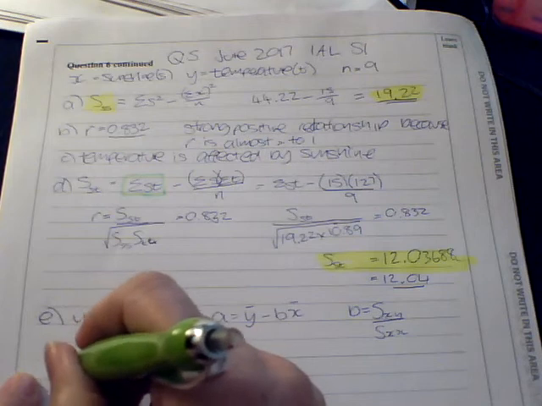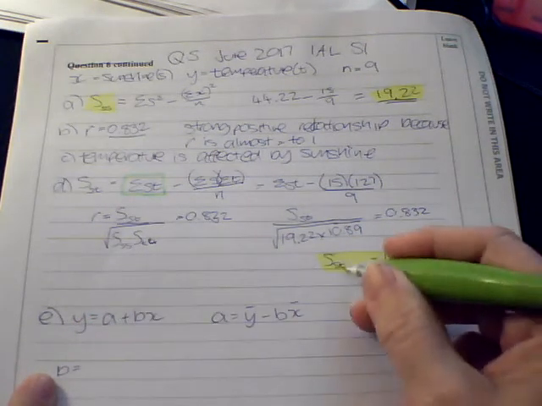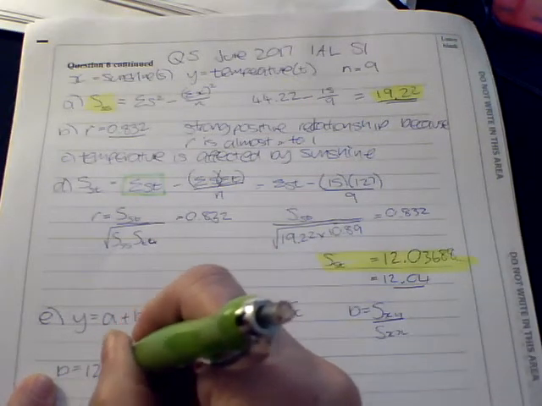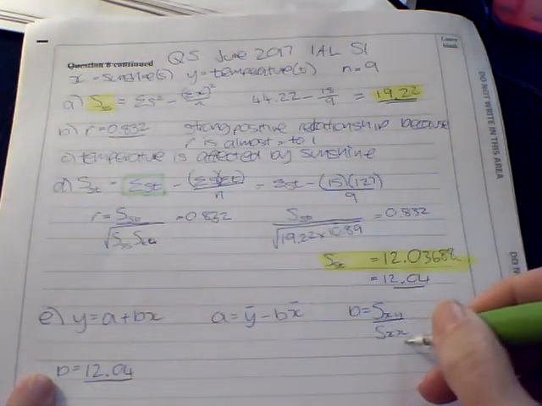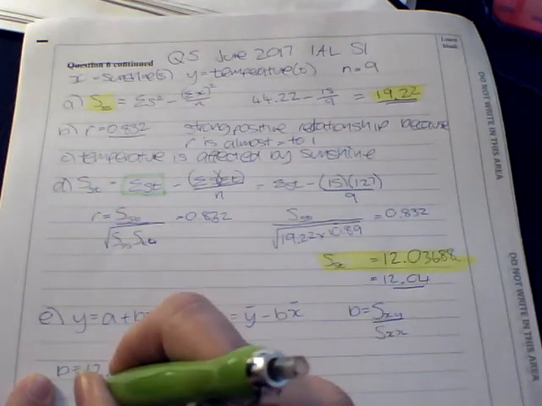So b equals sum of xy, that's the sum of st, so that's here 12.04, divided by sum of xx, that's the sum of ss, we found out up here is 19.22.